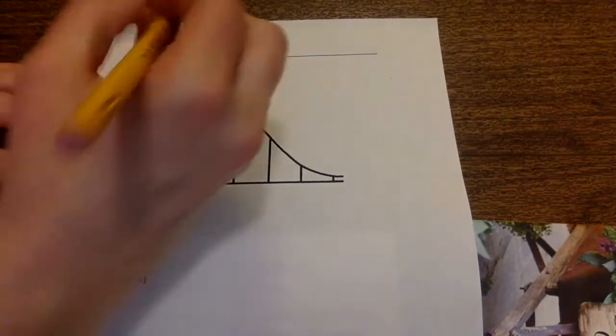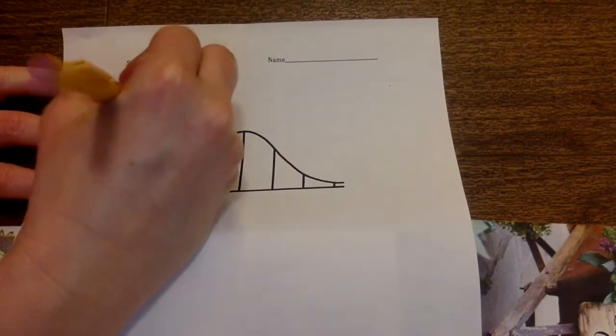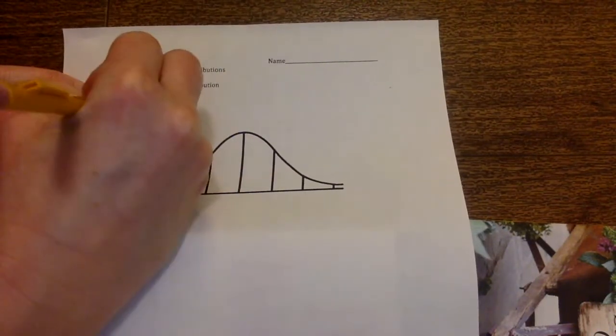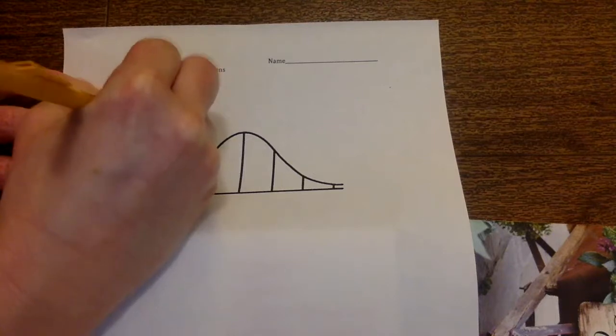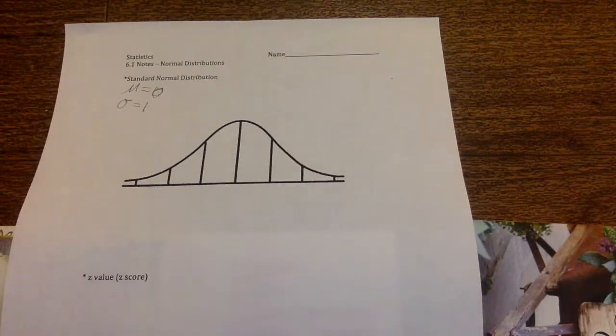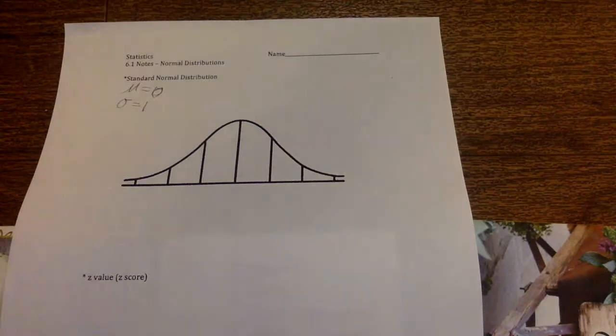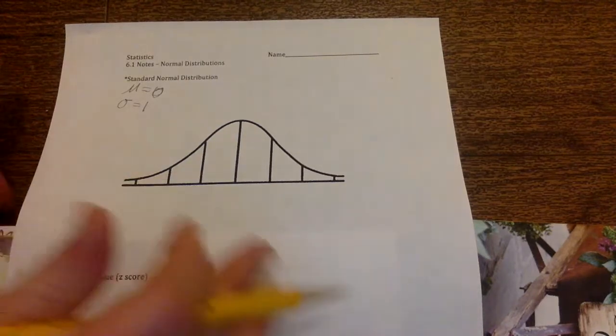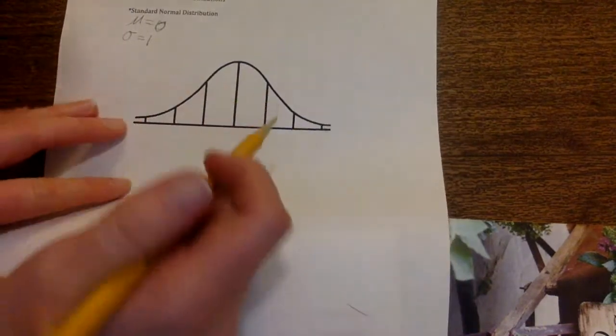So a standard normal distribution is this. Your mean is 0, and your standard deviation is 1. Okay, and again, that is just so we can answer questions about every single distribution that we want to answer questions about. So this is what it's going to look like.